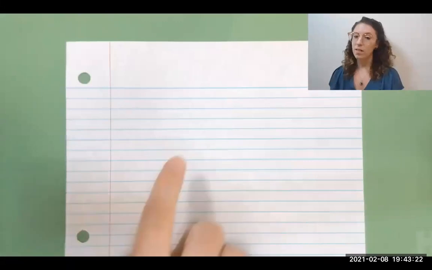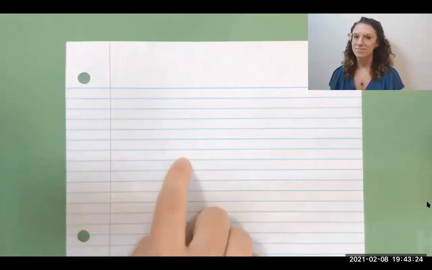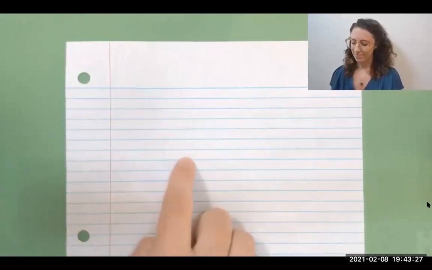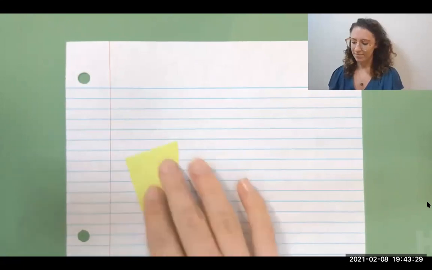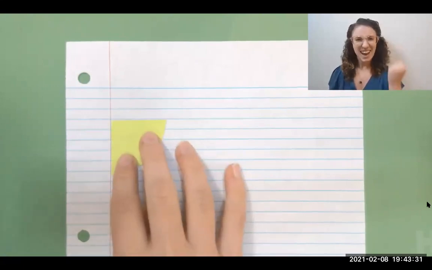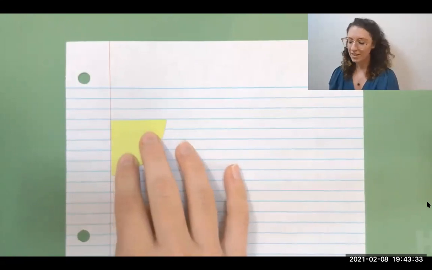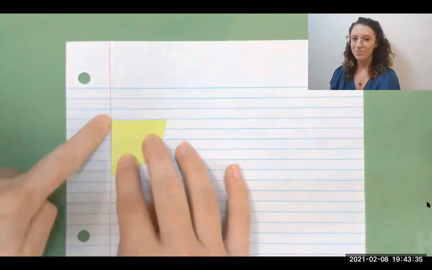All right, now that we have a definition of perpendicular, let's identify some perpendicular lines. Hold up your right angle tool and trace that right angle with your finger. How can we use this to find perpendicular lines? I think the red and blue lines on my lined paper are perpendicular. Let's use this to check. Yes, these lines are perpendicular because they make a right angle.